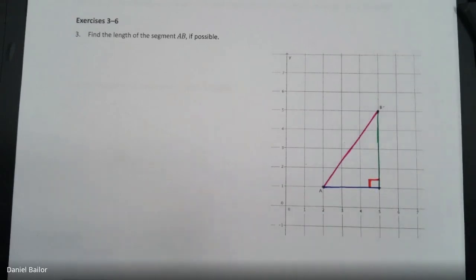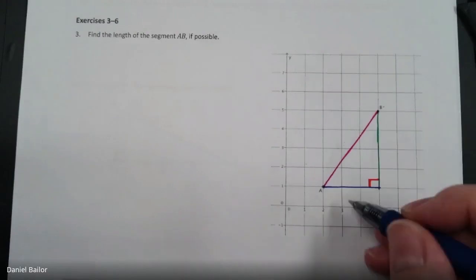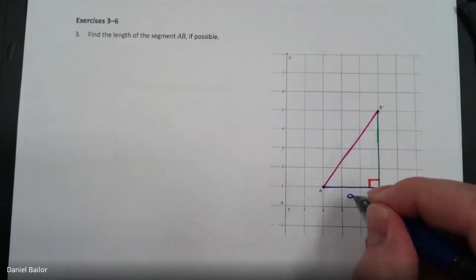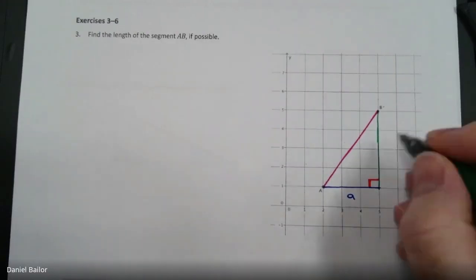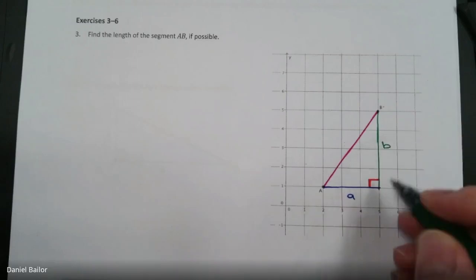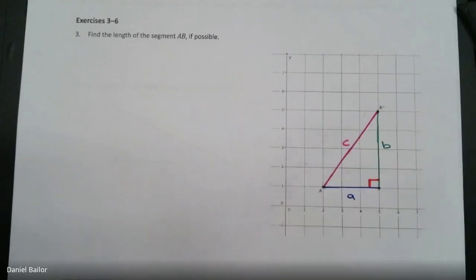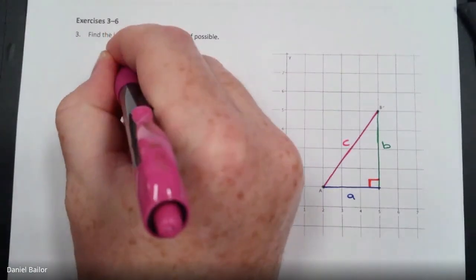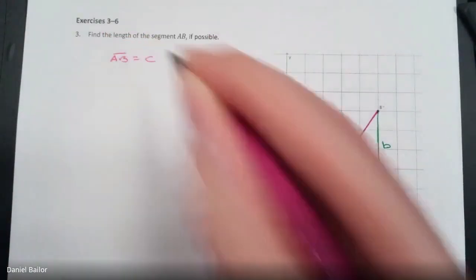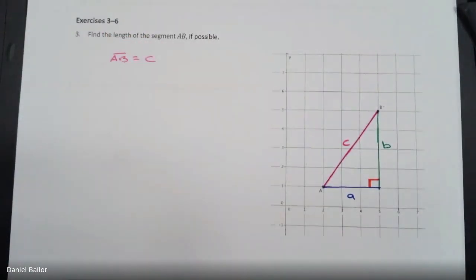Now let's label. This is leg A, and this is leg B, because they are connected to the right angle. And the hypotenuse C is segment AB.